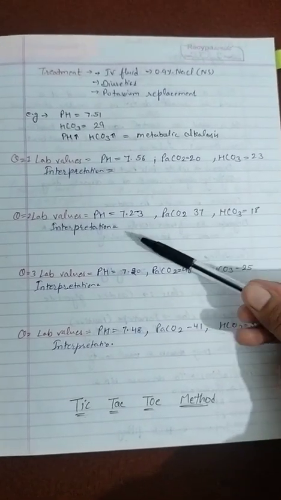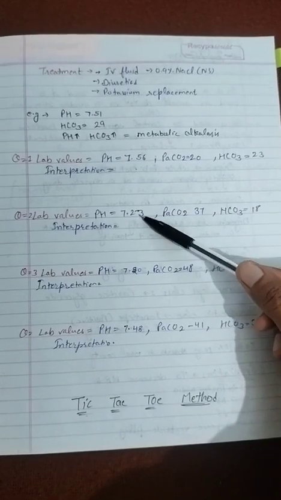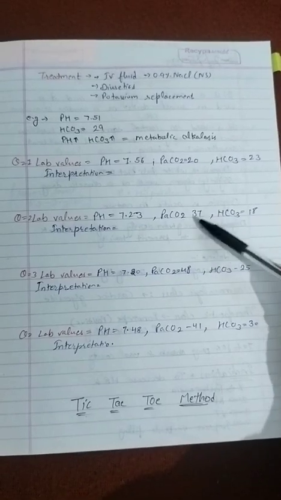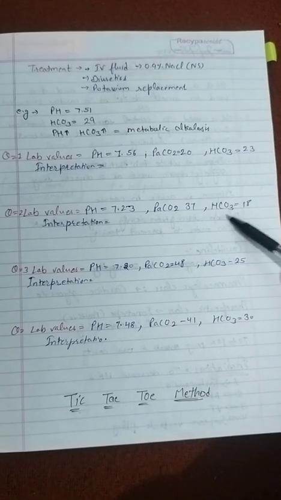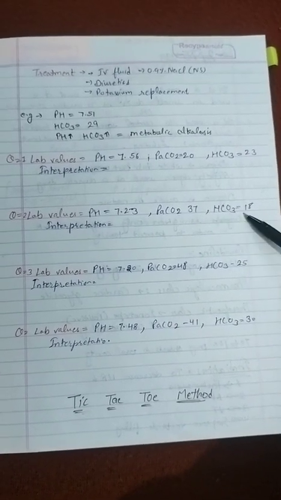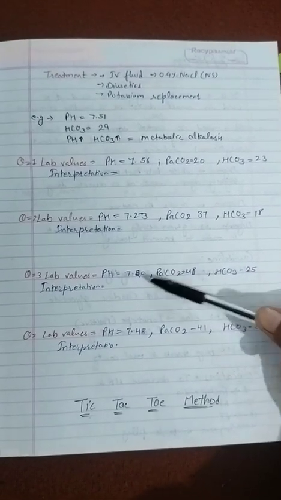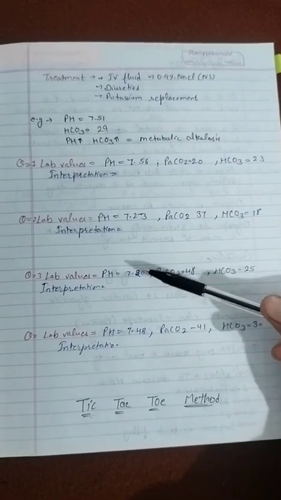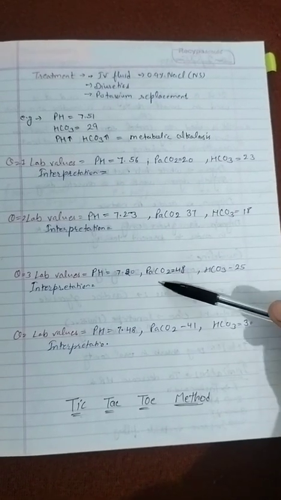And the second question is the pH is less than normal, 7.29. PaCO2 is normal because it is between 35 and 45, but here you can see the HCO3 is less than normal. So you need to remember what would be the condition. And in the third question, the pH is also less, CO2 is more than normal and HCO3 is normal. So you need to give the answer whether it is metabolic or respiratory, acidosis or alkalosis.